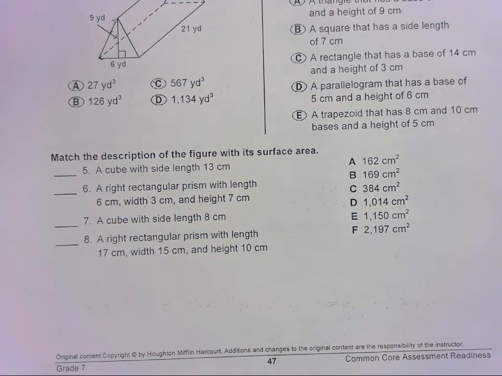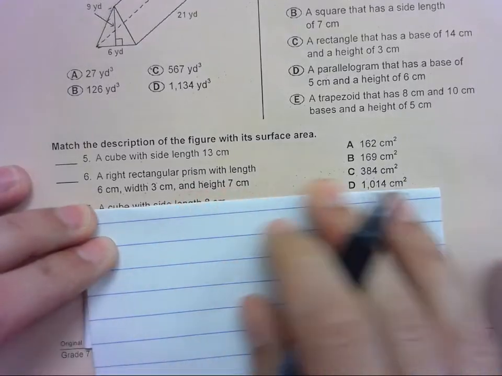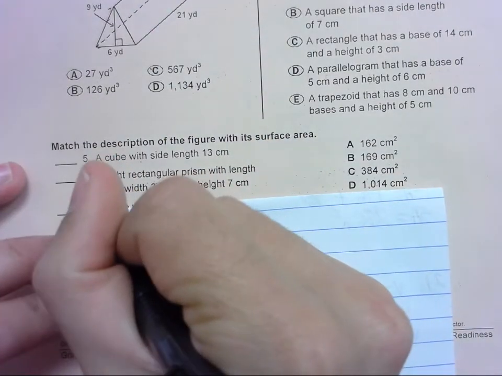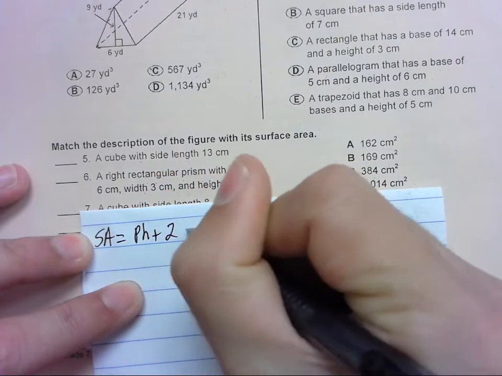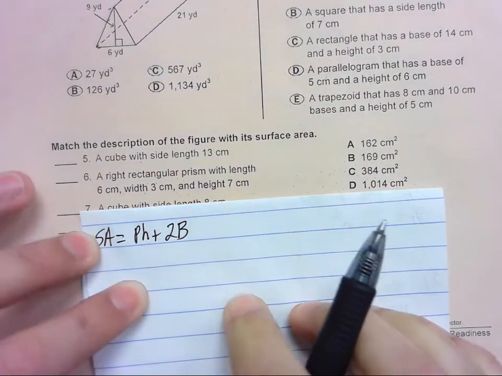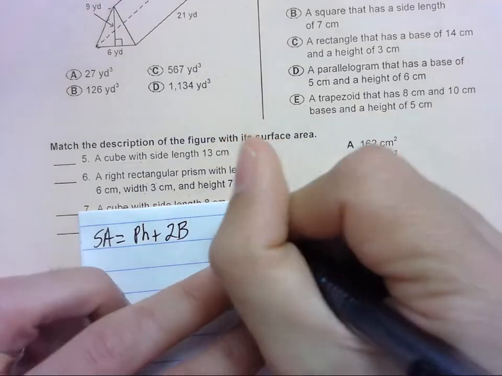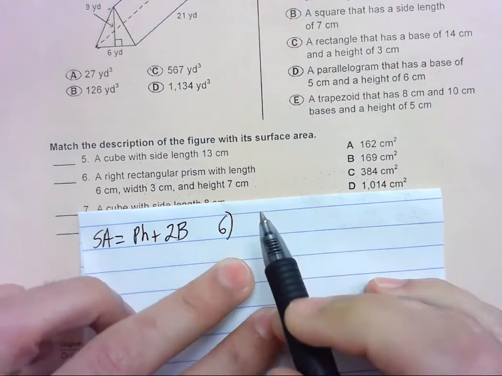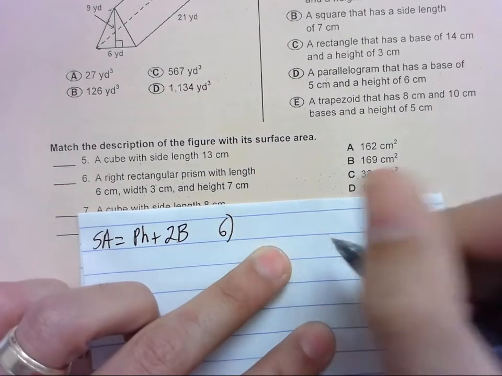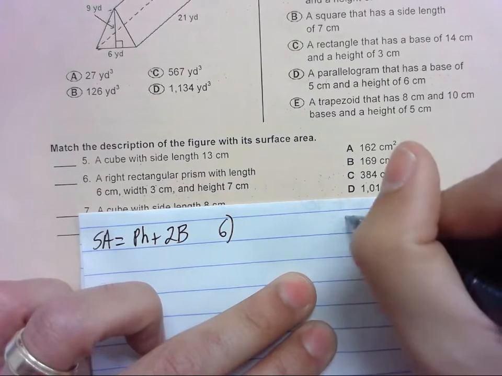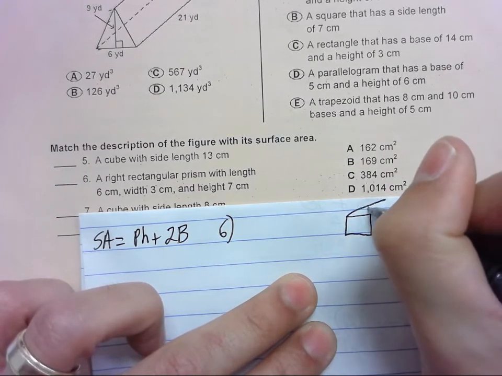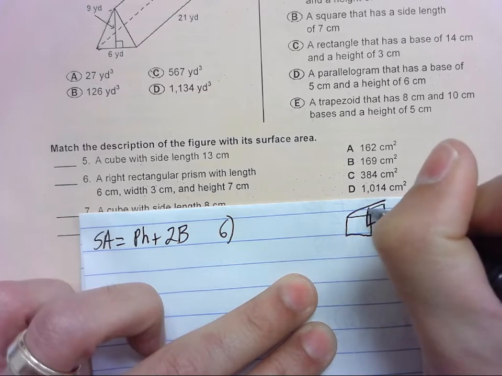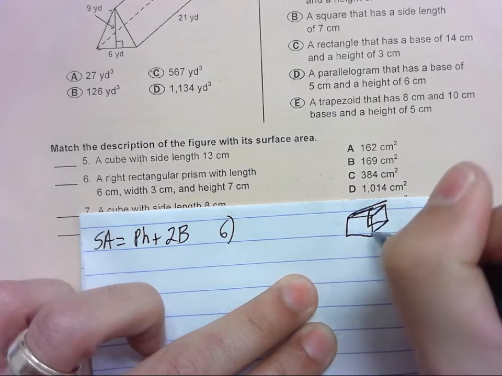Moving on. 6. Right rectangular prism. So we're finding the surface area. Again, I'll do my best to draw it. Goes there, there, there, and there.